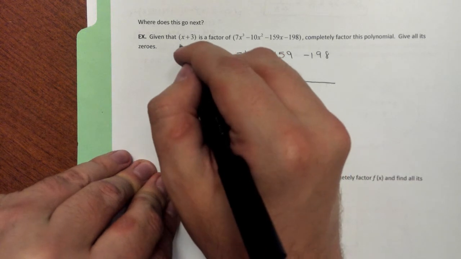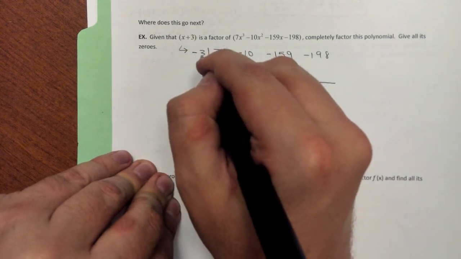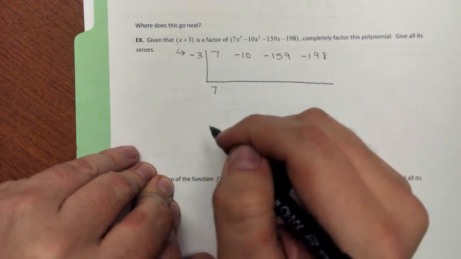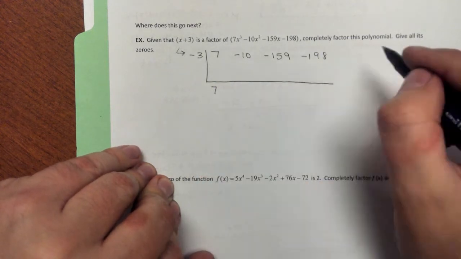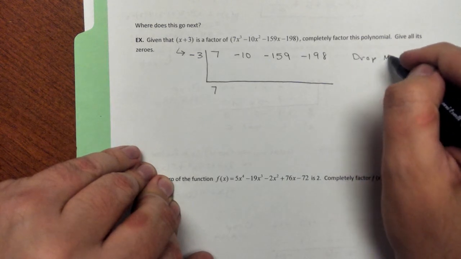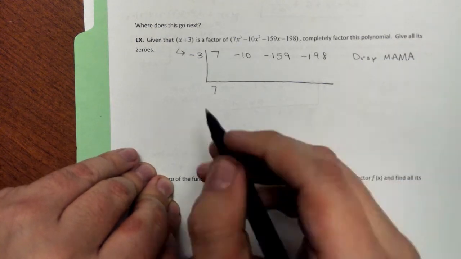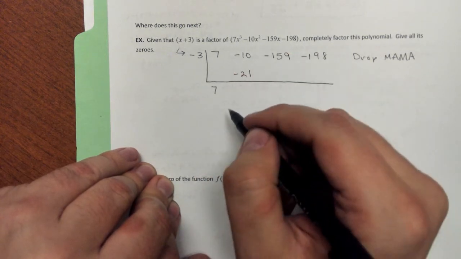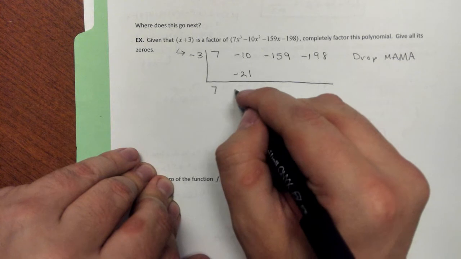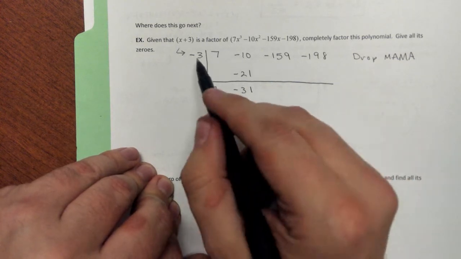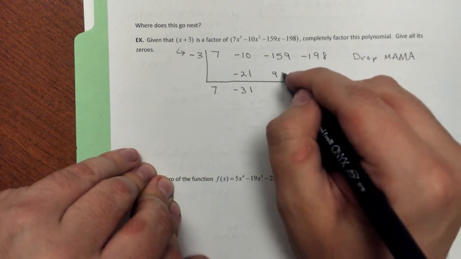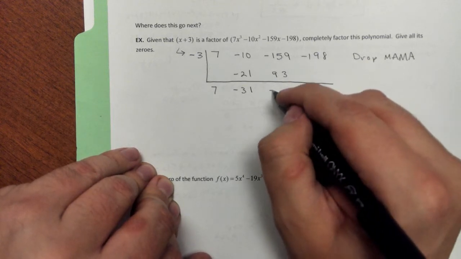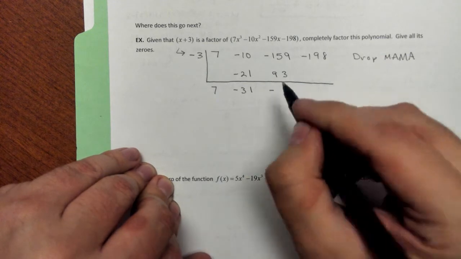If I have x plus 3, then the root that I must use is negative 3. I drop this down, 7, and I multiply. Remember, drop, multiply, add, multiply, add. 7 times negative 3 is negative 21. Negative 10 and negative 21 give me negative 31. Negative 3 times negative 31 is 93. Negative 159 plus 93 is negative 66.